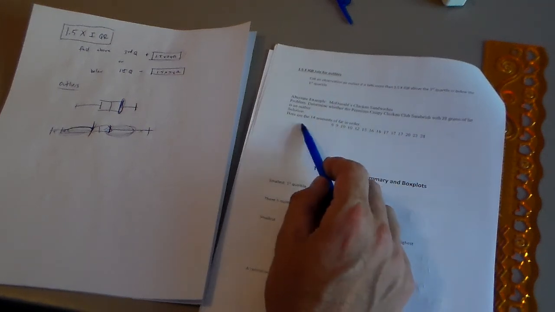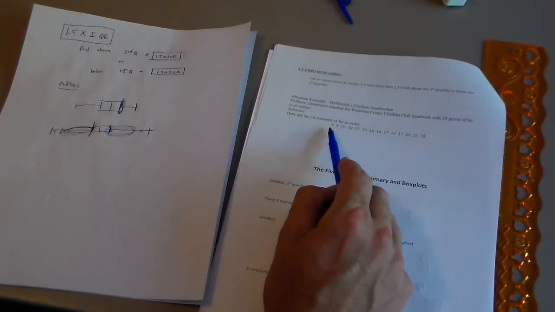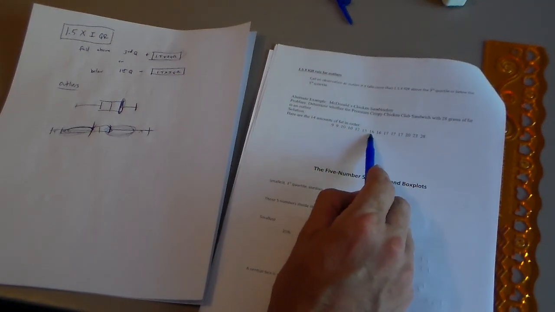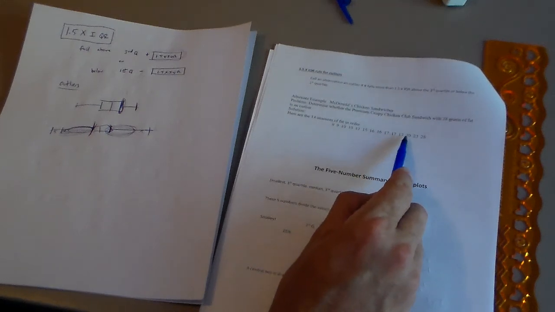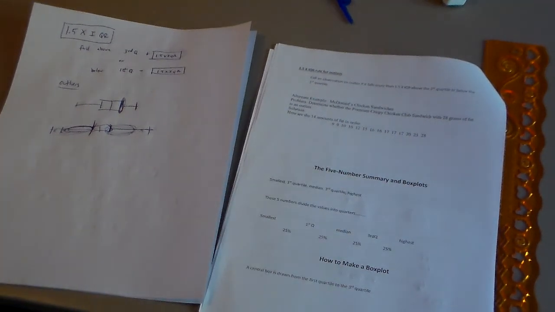All right, so here we go. Here's the 14 amount. I think I have 14 now. 1, 2, 3, 4, 5, 6, 7. 1, 2, 3, 4, 5, 6, 7. Okay, so we did do this correctly. So I'm going to do this example with you, and then you'll be able to do the check your understanding, okay? So we want to see if there's any outliers here. We want to test for outliers, okay?